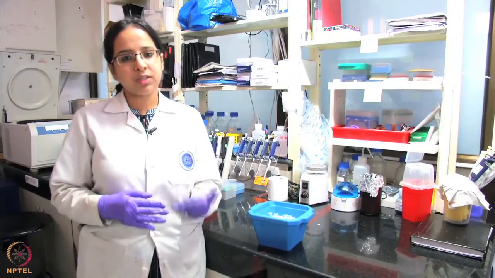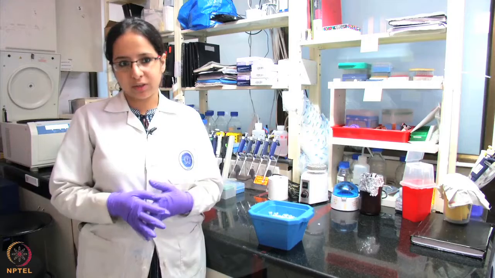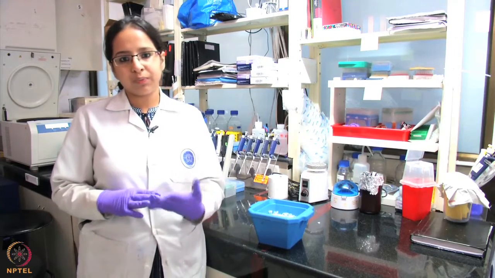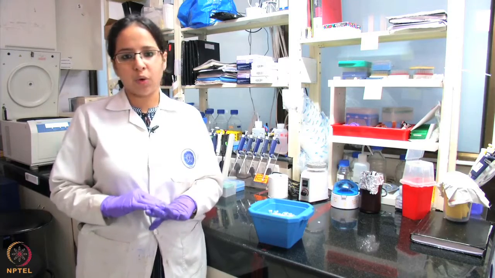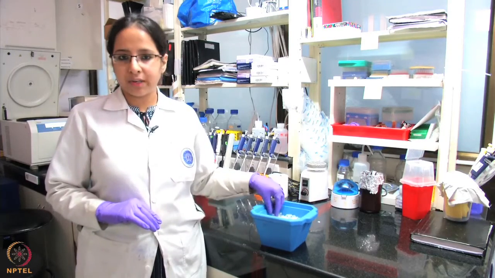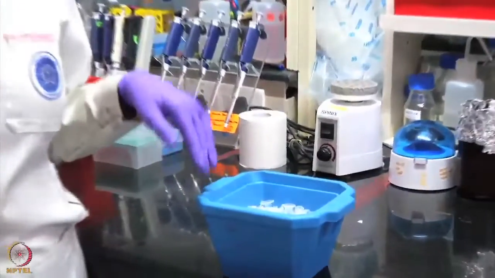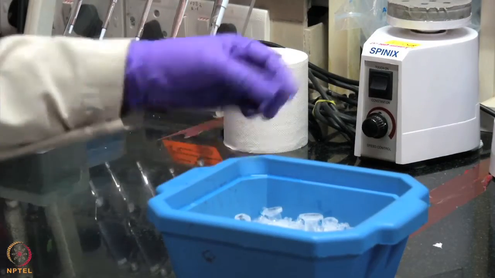which confers a resistance against a particular antibiotic to the bacteria. So if a bacteria is grown under that antibiotic condition, its growth will not be affected and it will grow perfectly normal. So here we have a vector DNA, we have our insert. In order to introduce my insert into the vector, let's begin with the experiment.